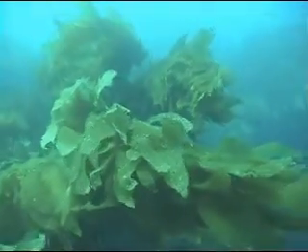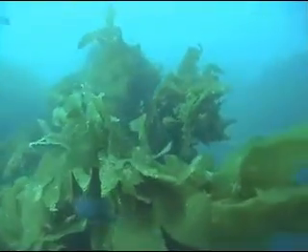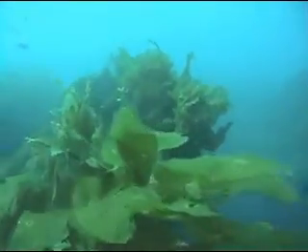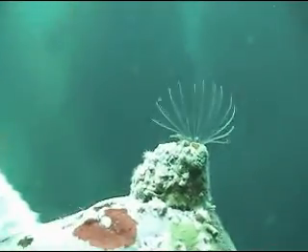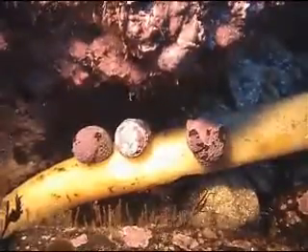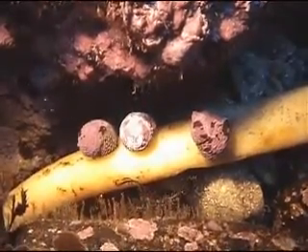The spores generally fall relatively close to the adult sporophyte. However, their small size and slow rate of sinking may allow them to be dispersed by currents. Large numbers are produced because relatively few survive. They may be consumed by filter feeders as they drift downward, or by grazers living on the ocean floor.